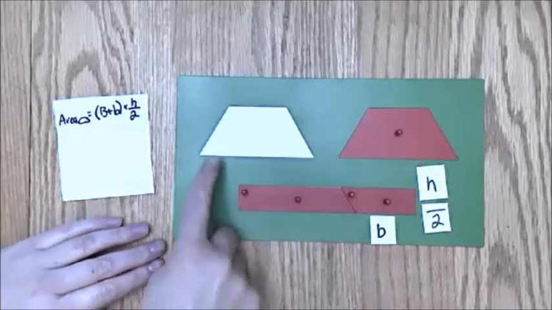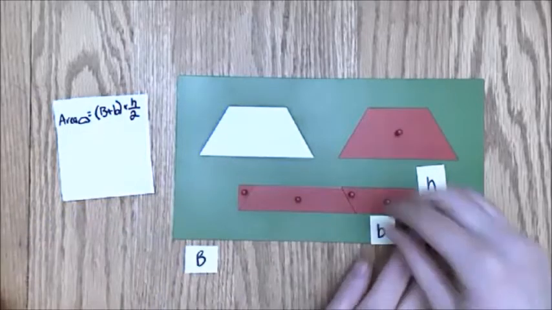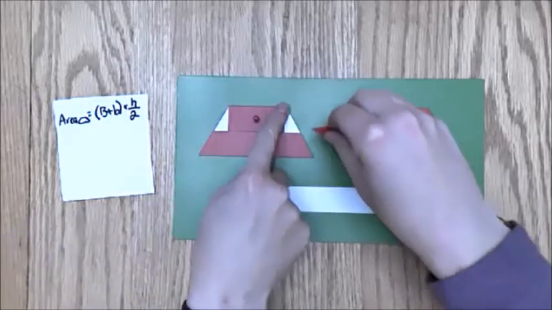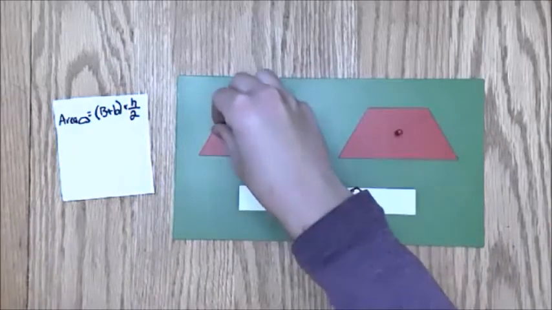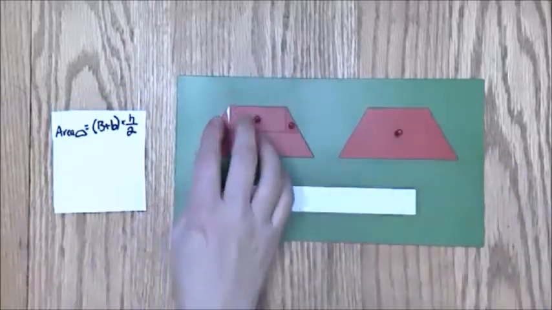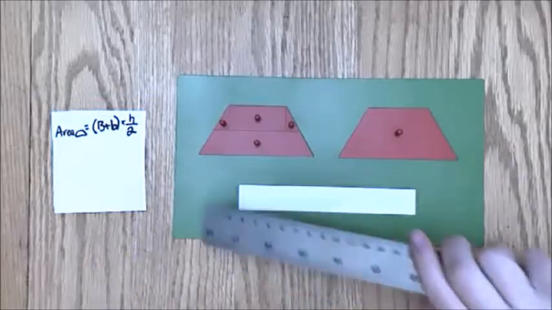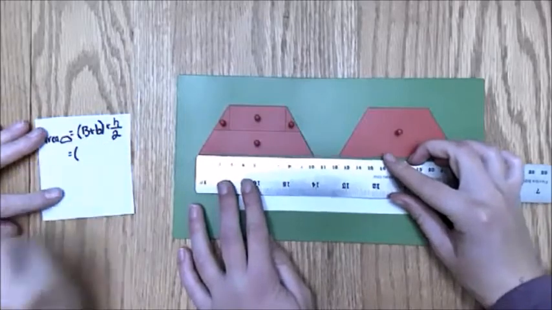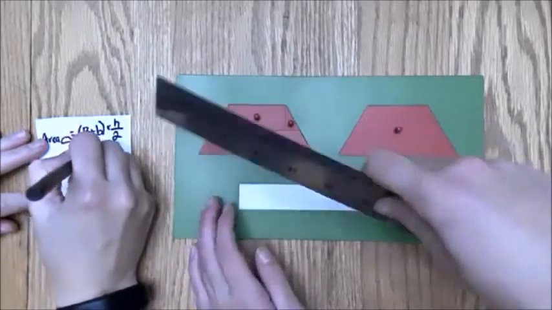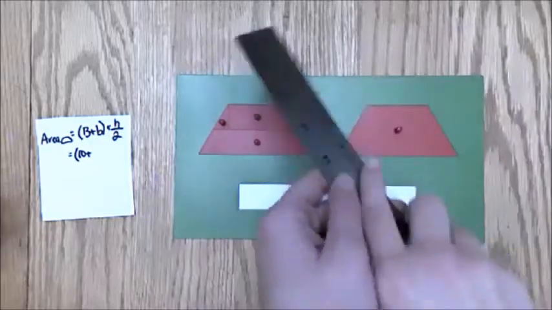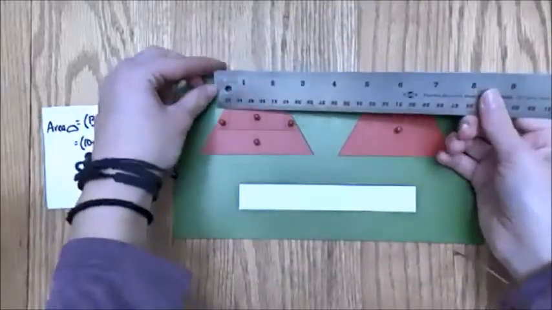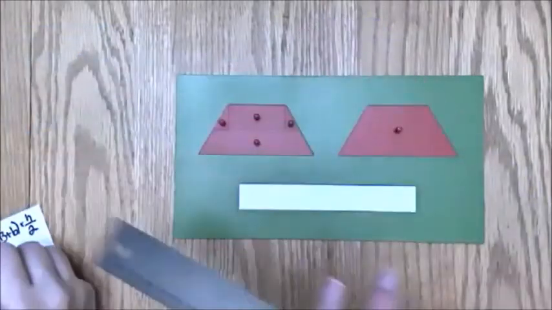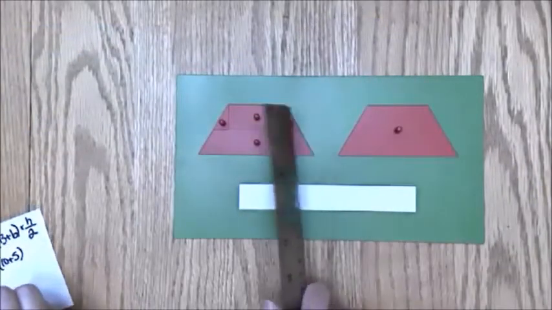Okay, let's build our trapezoid back together. And let's actually find the area of this trapezoid. Okay, let's use the centimeters on the ruler there. So the centimeters, we're going to measure the major base. The major base is how many centimeters? 10. 10 centimeters plus the minor base. How many centimeters is the minor base? 5. 10 plus 5. And what's the height?